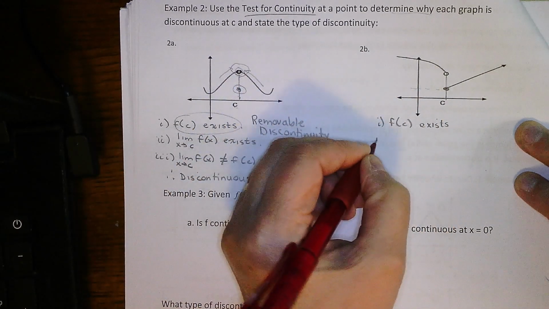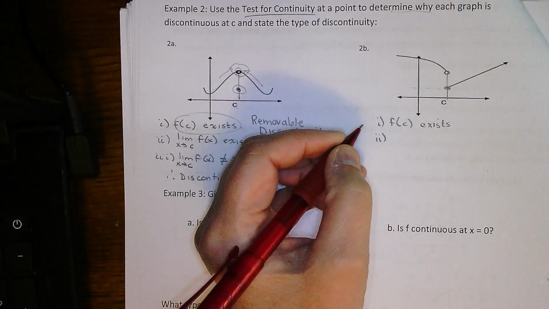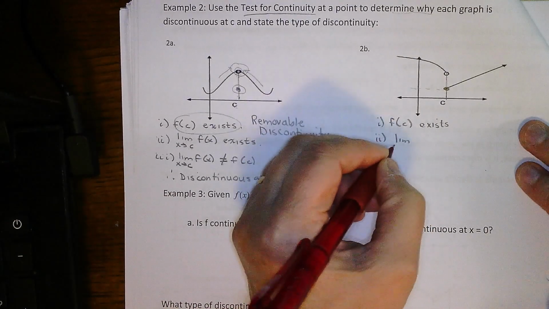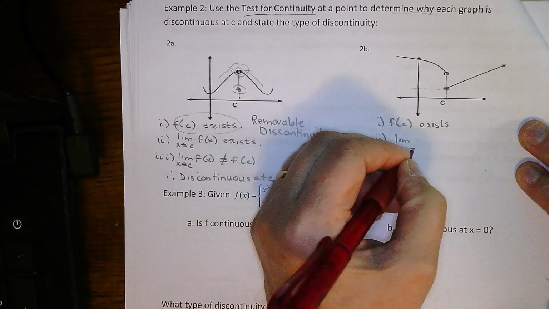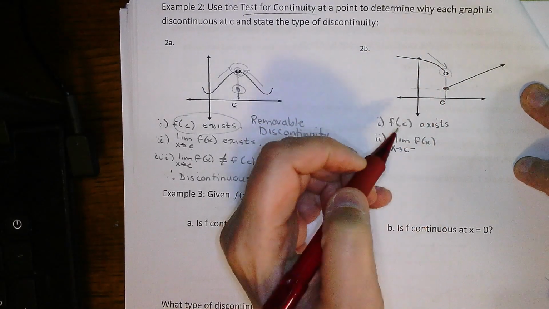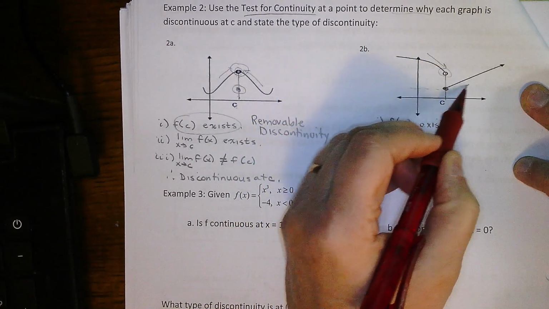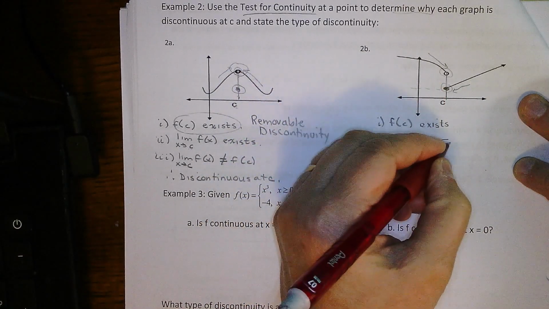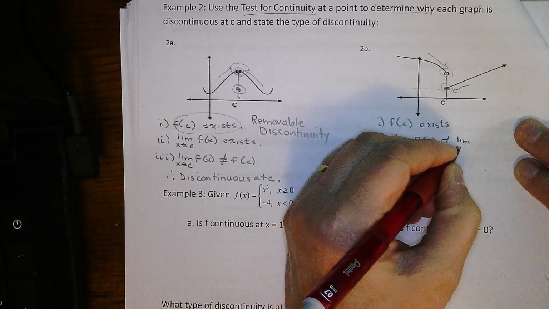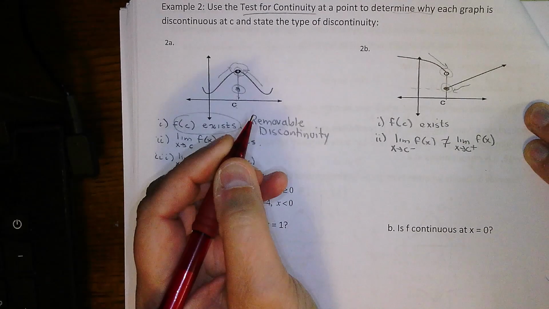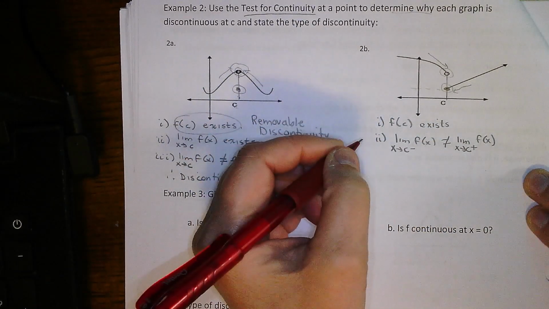All right, and then two, what about the limit as x approaches C? Well, the limit as x approaches C from the left is going towards that value, and the limit as x approaches C from the right is going towards that value. So the limit as x approaches C from the left and right of f of x does not equal.